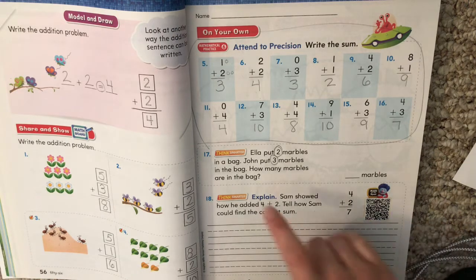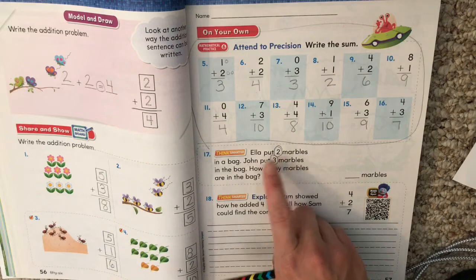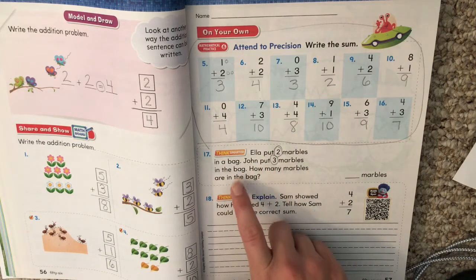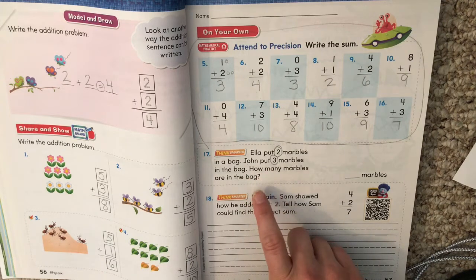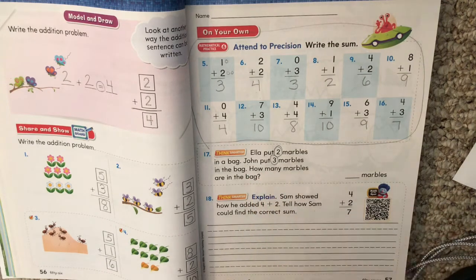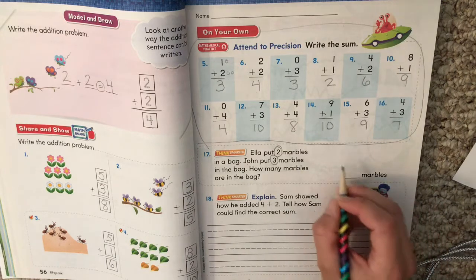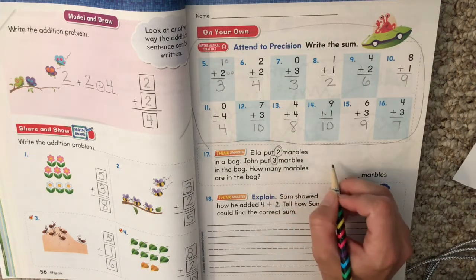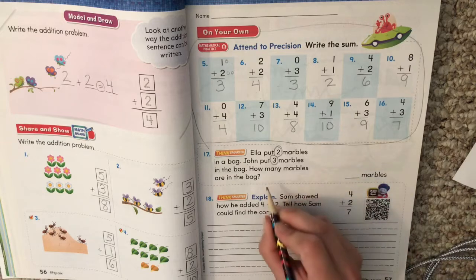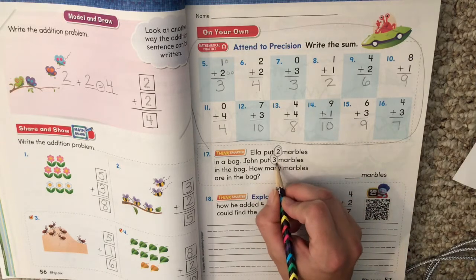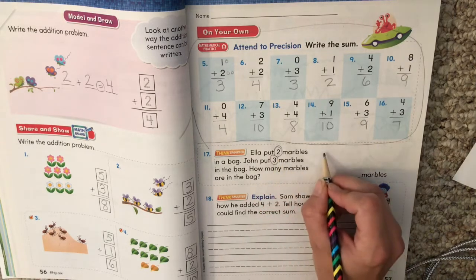All right, so let's read that one more time. Ella put 2 marbles in a bag. John put 3 marbles in the bag. How many marbles are in the bag? So Ella put 2, John put 3. So that is telling us that it is a plus problem. They're adding more to the bag. So let's use the numbers that are in our problem. So our first number is 2.